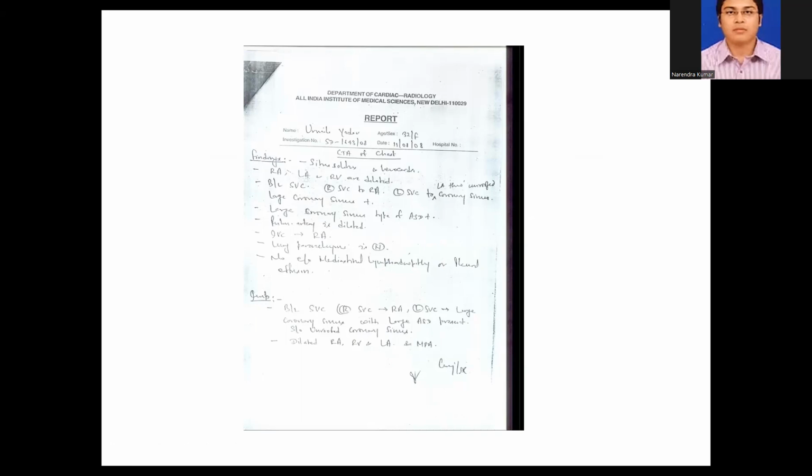Simultaneously, the CT report is also required. Correct. Okay, sir, one more thing: LSVC is always perforated? If it's not perforated, what will happen? It will come and drain into the coronary sinus. Coronary sinus. It will be known.